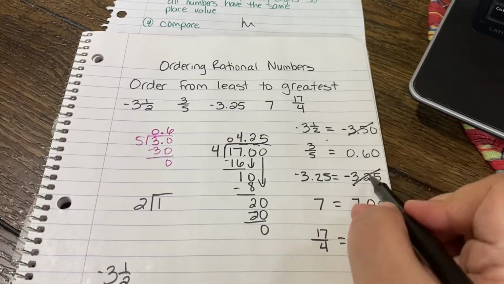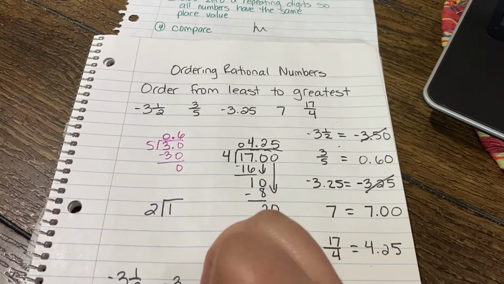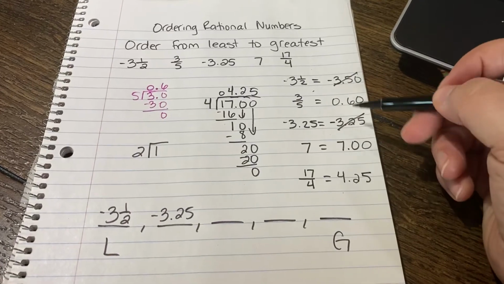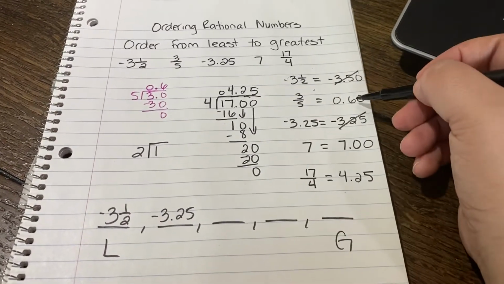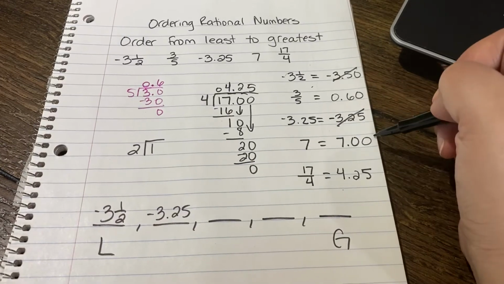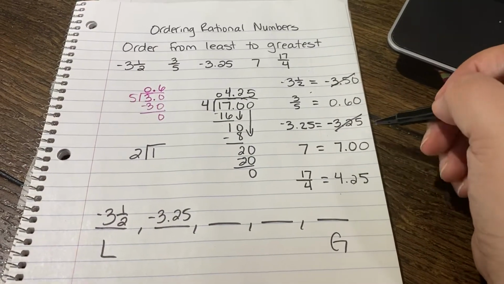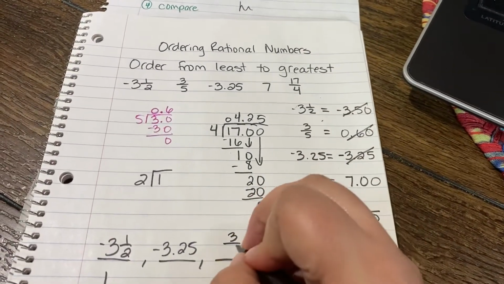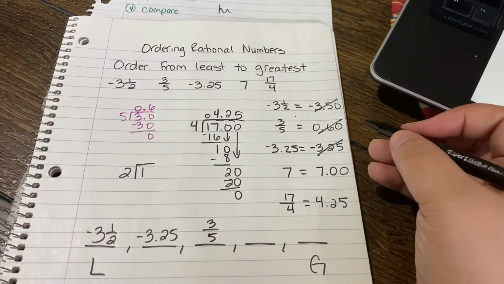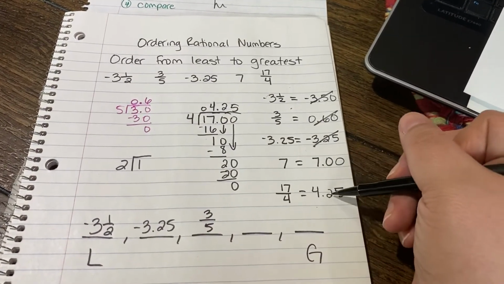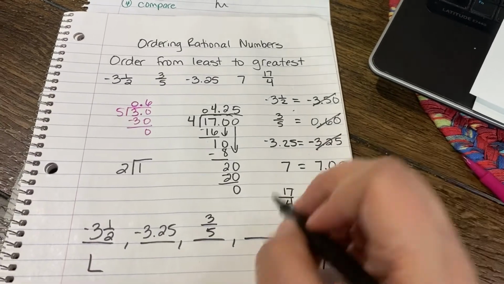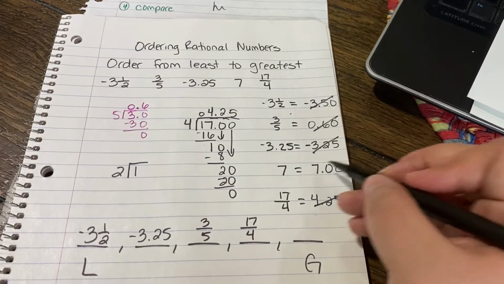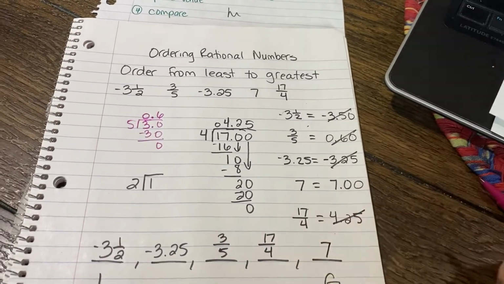So I'm going to cross that one off. That number was -3.25. So I can put it there. Now we get the positive. This is pretty easy. Again, we're going least to greatest. My positive numbers, I have 60, 700, or 425. My least of those is 60. So I'm going to put 3/5. Then my smallest number now is the 425, which was 17/4. And then my greatest one is the 700, or 7.00, which was 7.